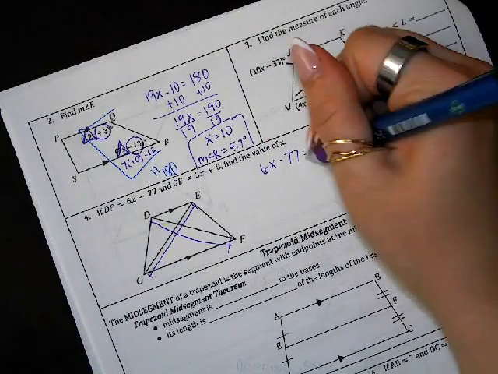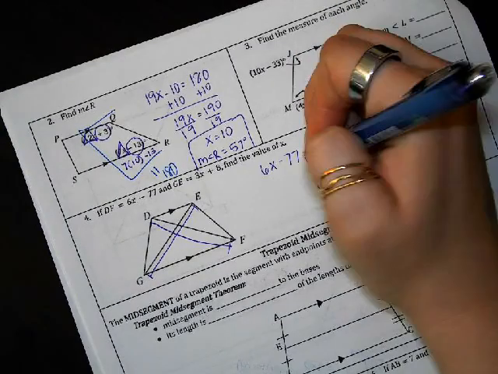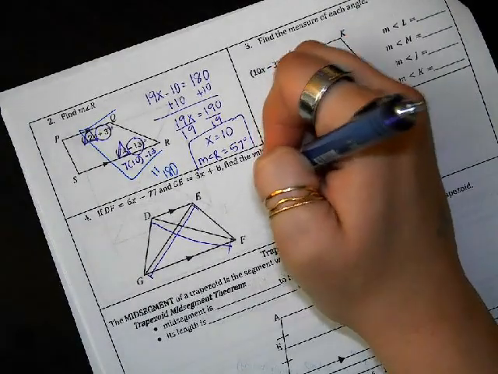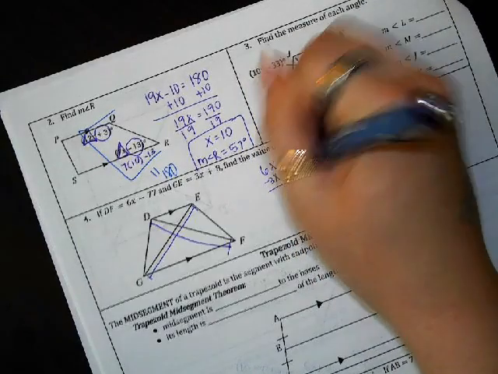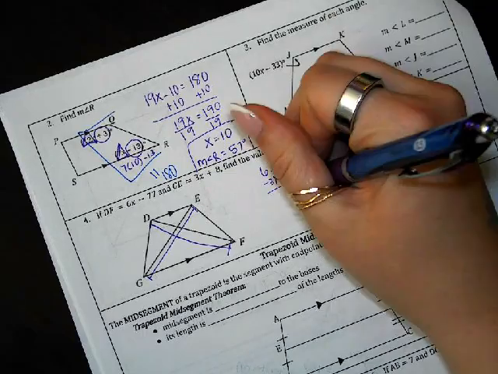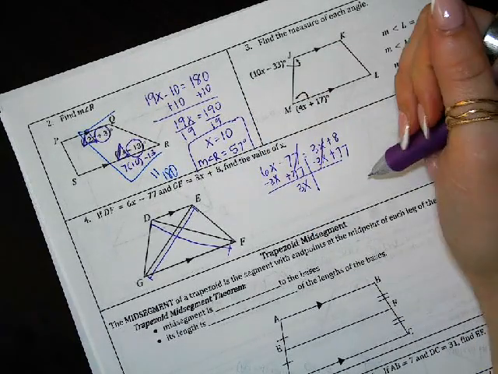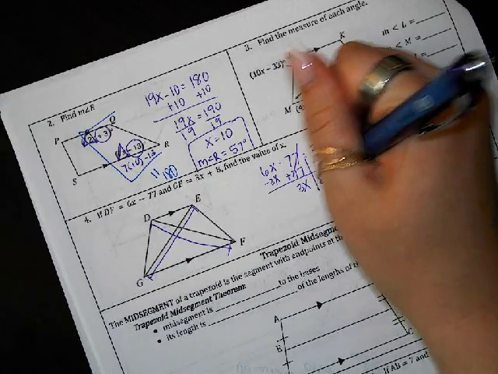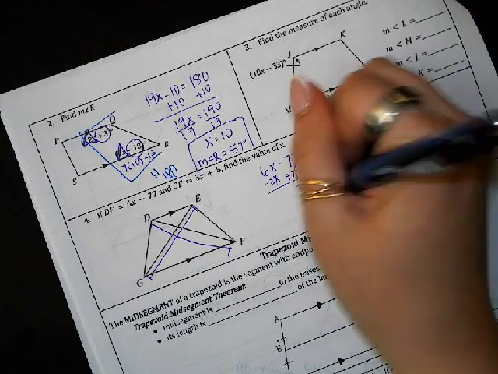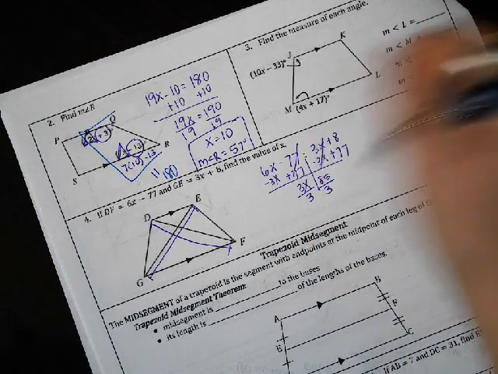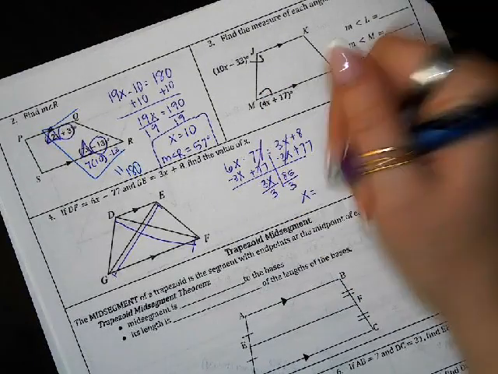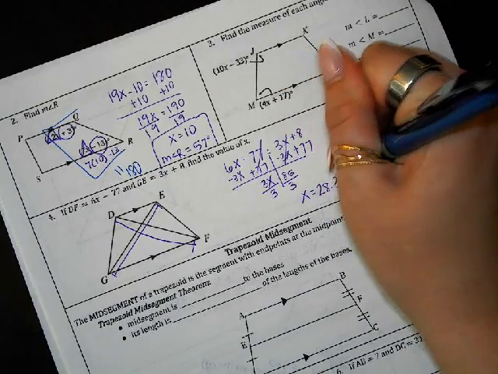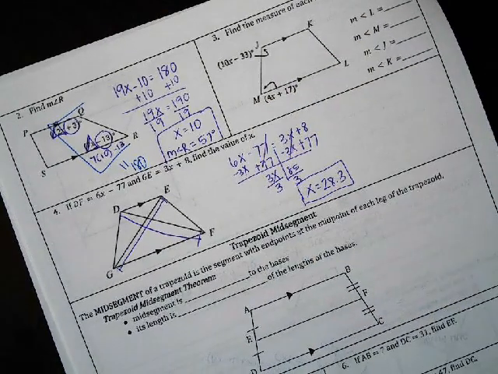We move our letters to the left, so that subtracts 3x from both sides. We move our numbers to the right, so that adds 77 to both sides. 6 minus 3 gives me 3. 77 plus 8 gives me 85. Last step is always to divide, so I'm going to divide both sides by 3. 85 divided by 3 is 28.3. Decimals are still fair game. So that's everything for just the trapezoid.